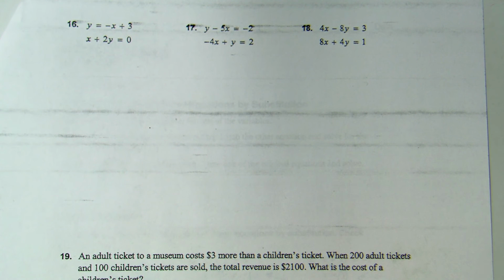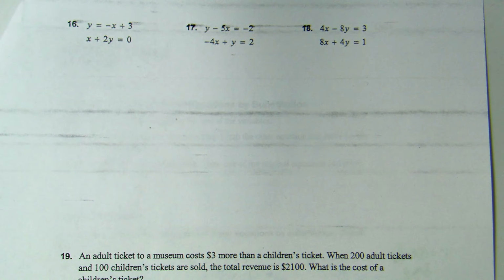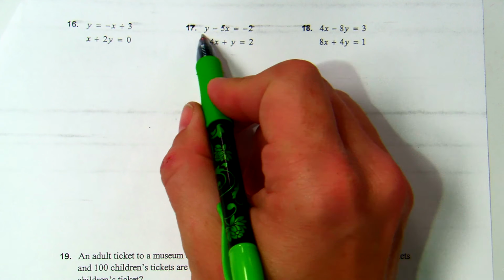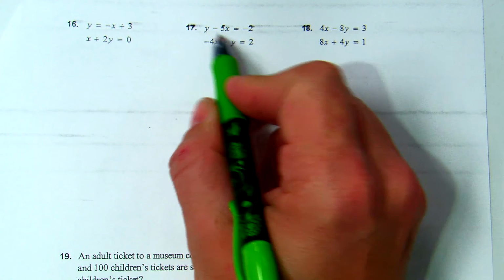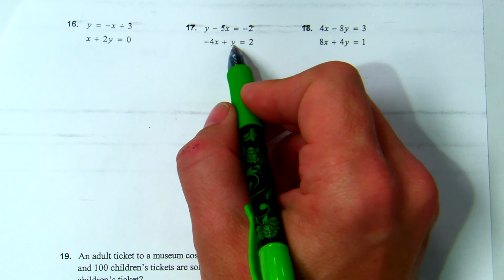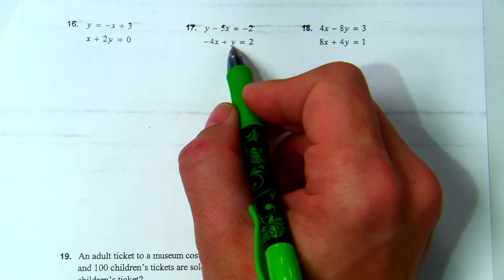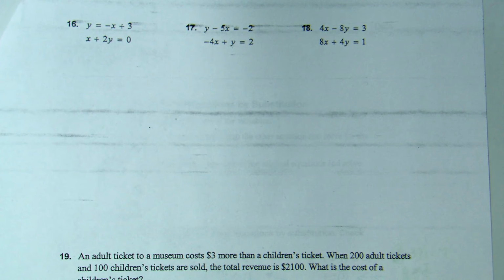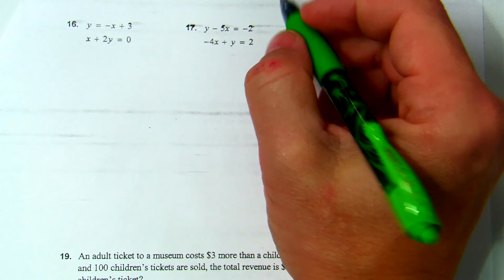Which variable on 17 should we solve for? If we're trying to use our tips in finding a variable that doesn't have coefficient greater than 1, which variables are we going to look at solving for? Y. Y doesn't have a coefficient that's greater than 1. So when we are trying to solve for either one of these y's, we're going to end up with whole numbers instead of fractions. So let's solve for the top one.